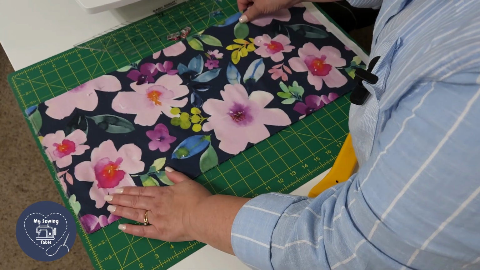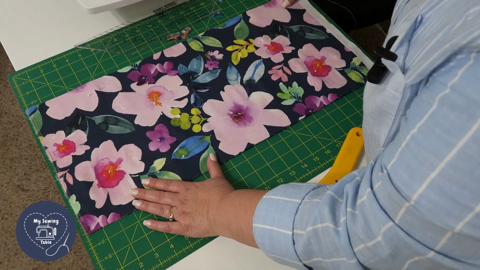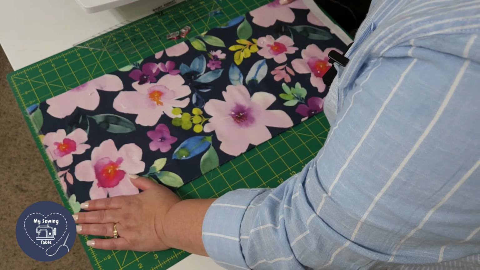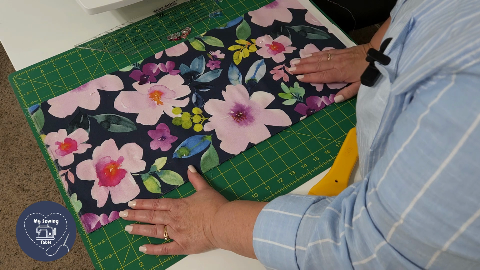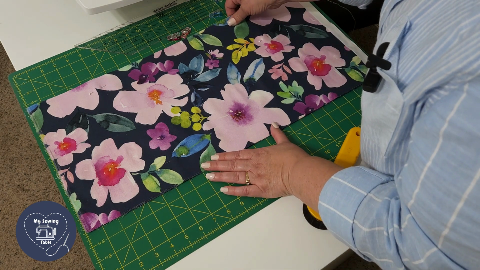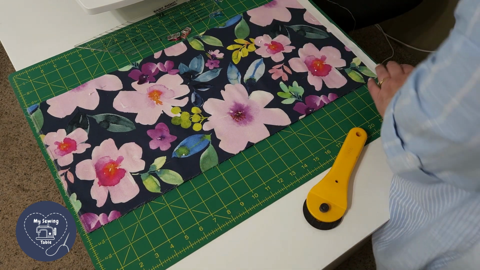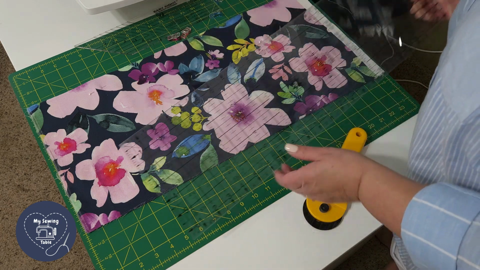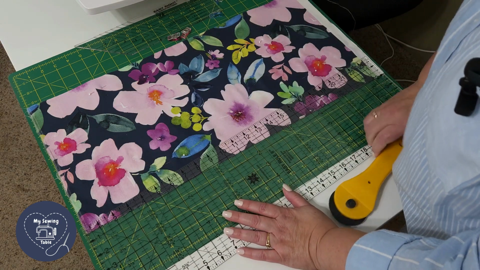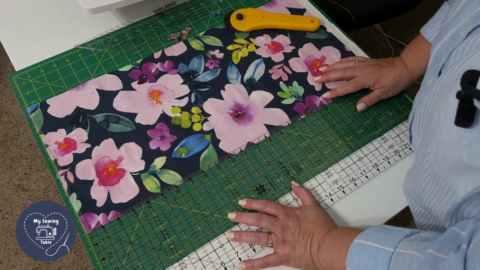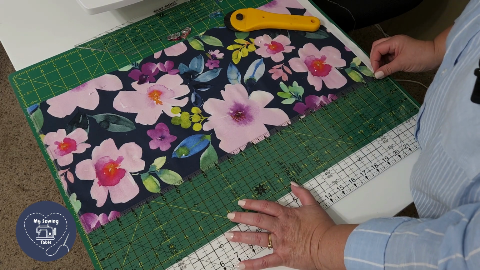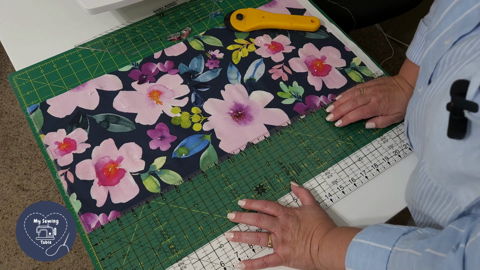I'll use the line on my mat. I've lined it up pretty perpendicular to the left edge of my mat, like that. And then we'll grab our ruler, and I'm going to line it up so that I can just clean up that bottom edge with a regular ruler. And then I'll show you where we go from there, because that will be the end of the regular ruler.